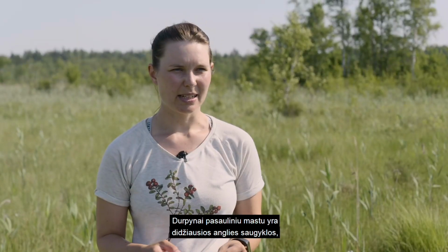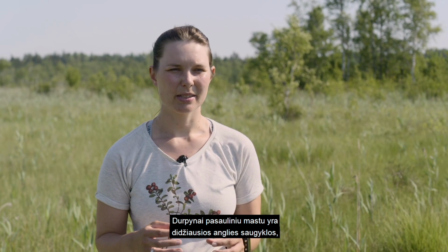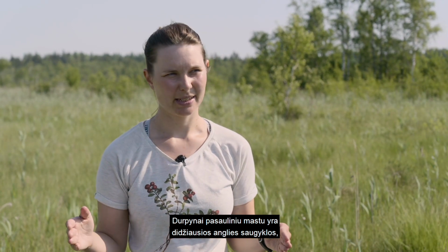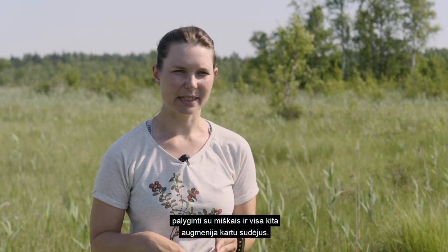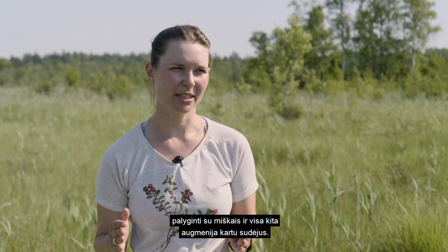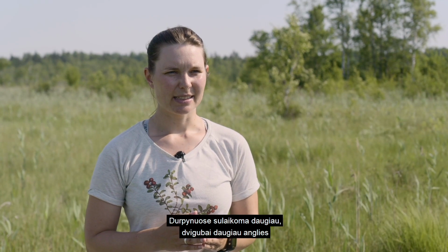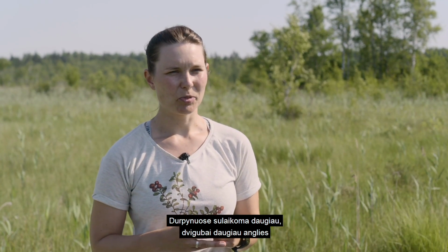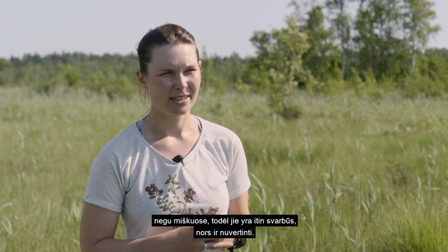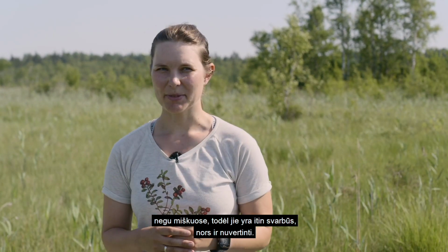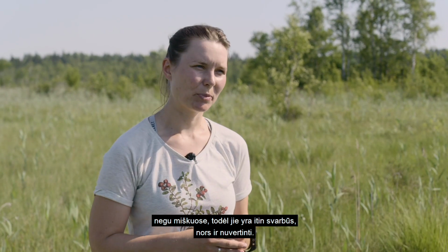The peatlands are the biggest carbon sinks globally in the world in comparison with forests and all other vegetation types combined. And peatlands store twice as much carbon as forests. So they're underestimated, but very important.